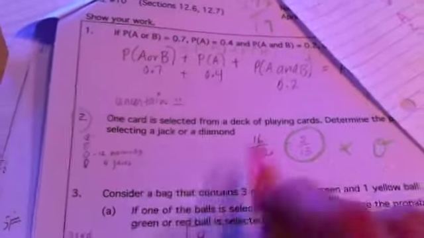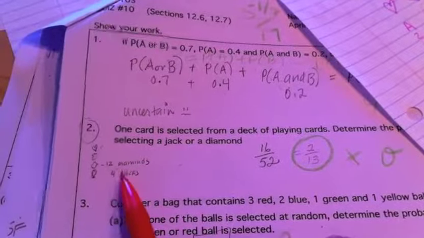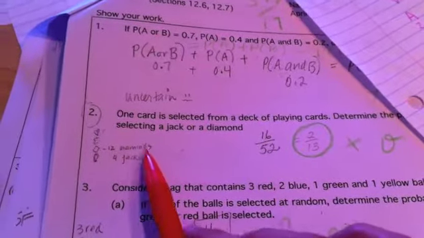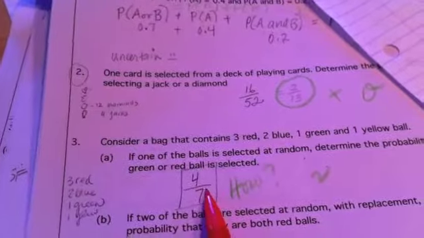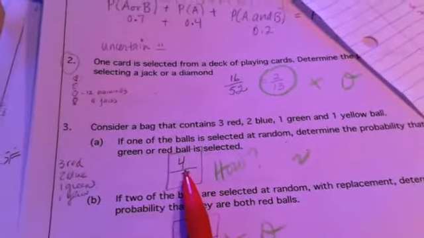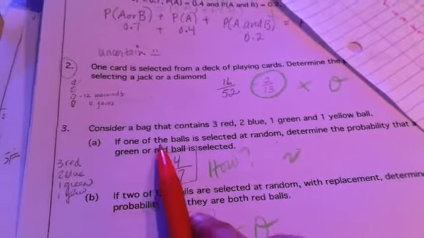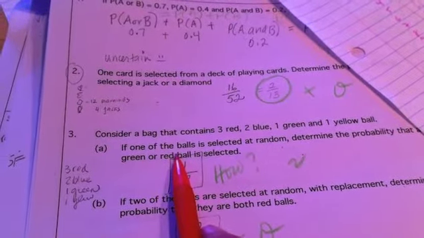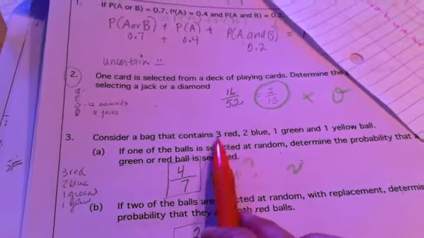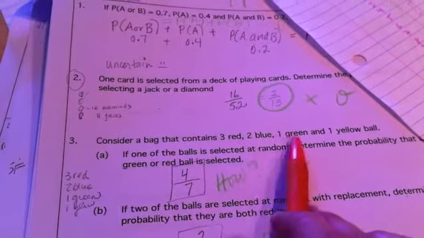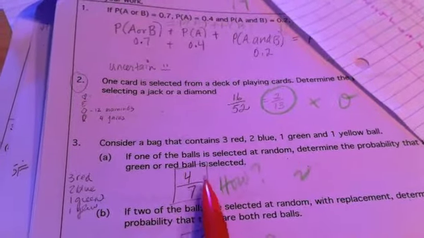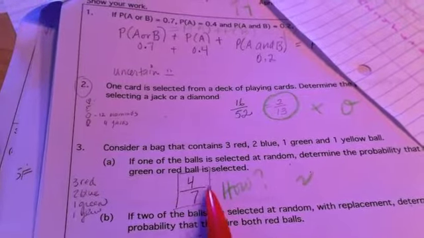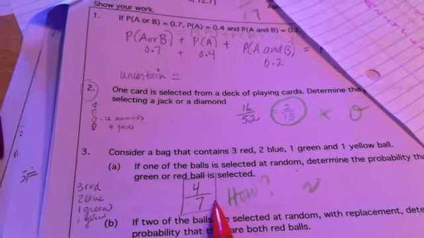I think she just didn't like the fact that you didn't show the work. She might have been looking for the formulas, because this one, again, your answer is right. One of the balls is selected at random to determine the probability of getting green or red. So you said, like I taught you, that there are 3 reds and 1 green, so there are 4 that you want out of 7 total. And I think that's fine. You might want to ask her about it.